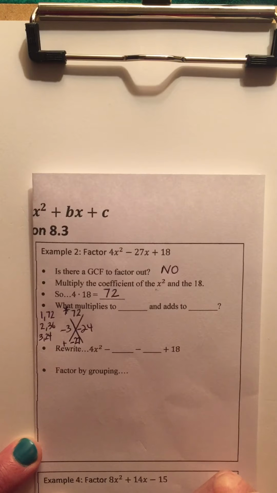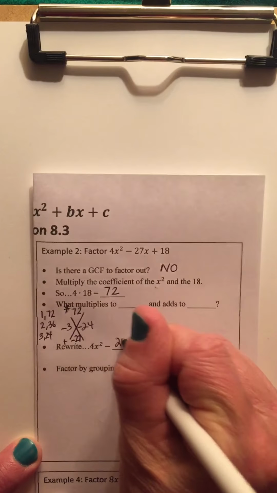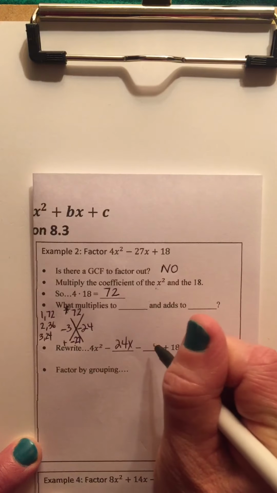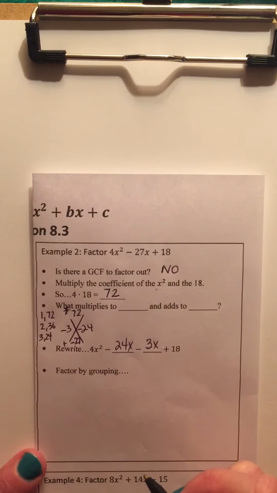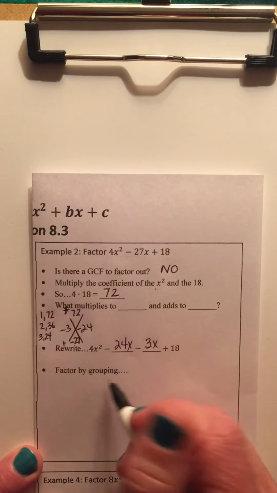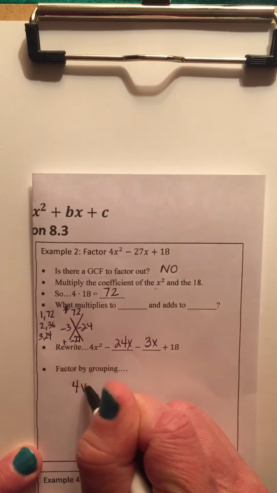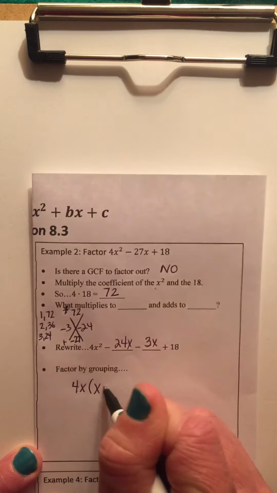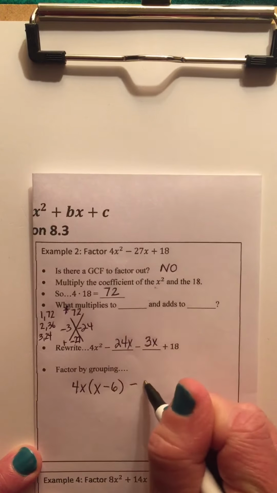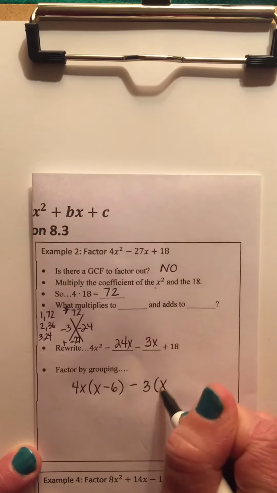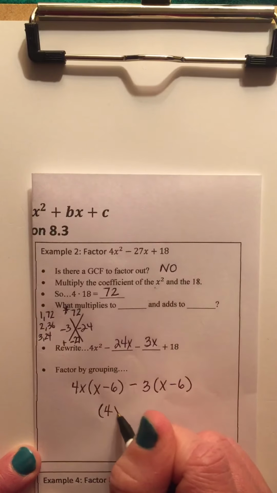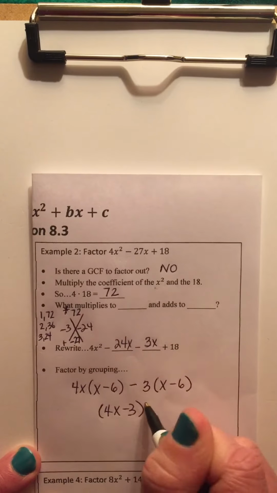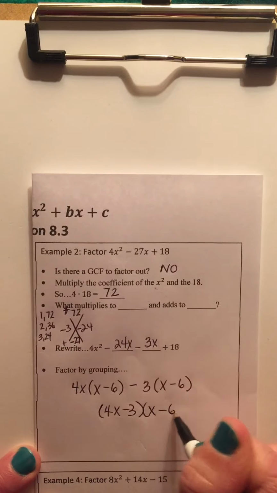So 4x squared, I'm going to write minus 24x minus 3x plus 18. Factor by grouping, and we can factor out a 4x, x minus 6 minus 3 times x minus 6. 4x minus 3 times x minus 6.